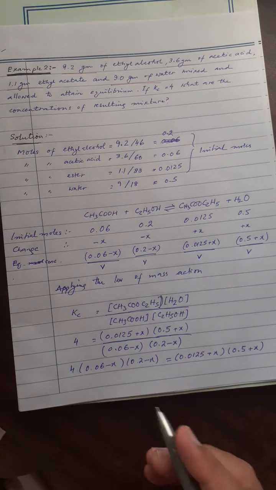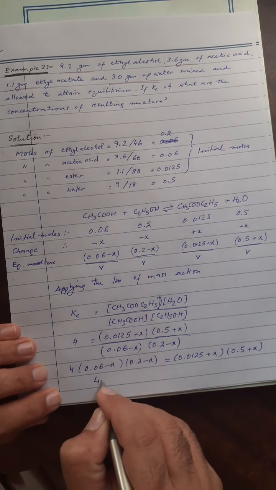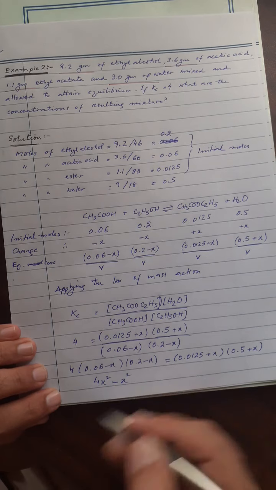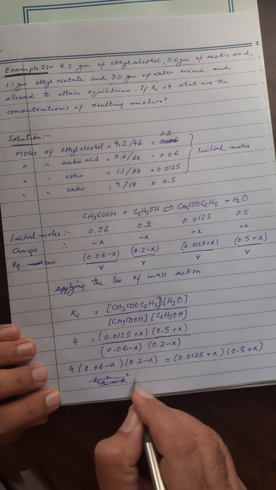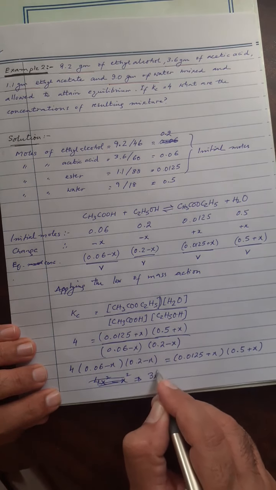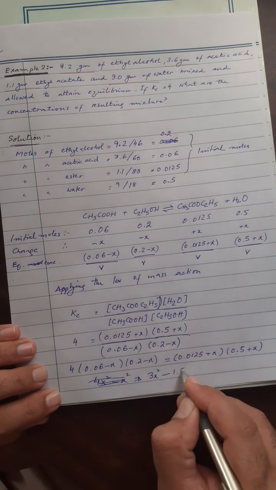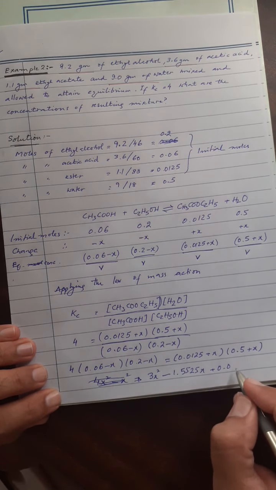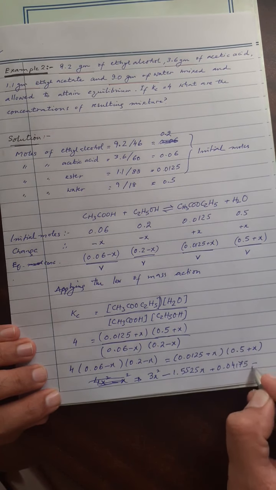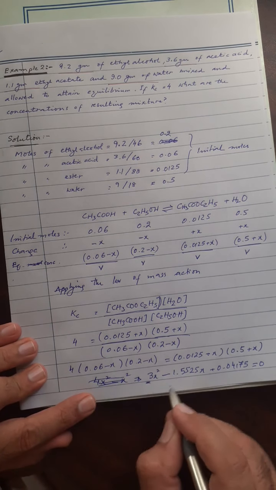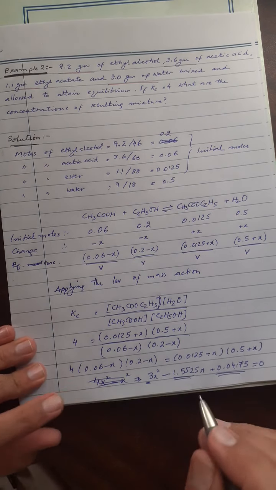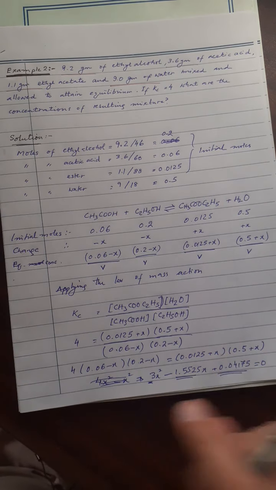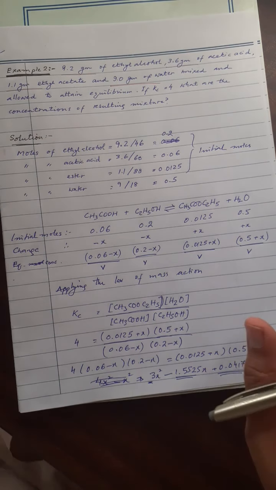So you put the terms on one side, the equation becomes 4X square minus X square. So let's take one step out here and write 3X square minus 1.5525X plus 0.04175. This will be the quadratic equation. This is A and B and C, which you are very familiar with. So you must open it step by step, like multiply every number and go on. And you must practice this, okay?